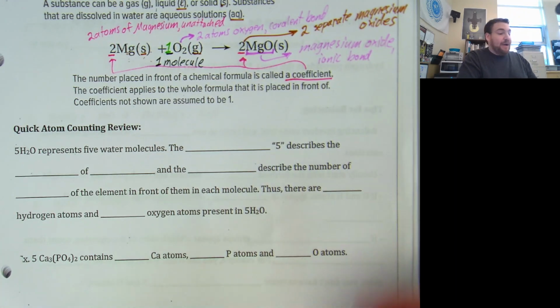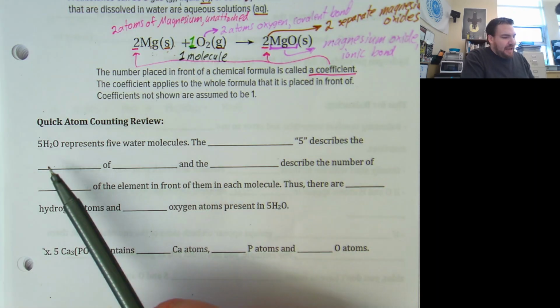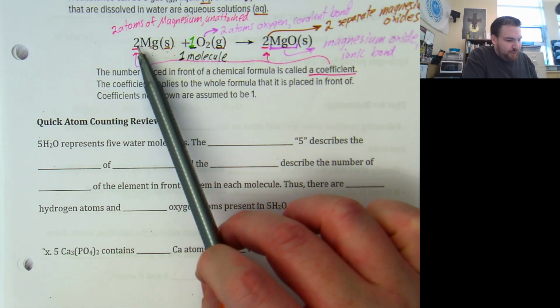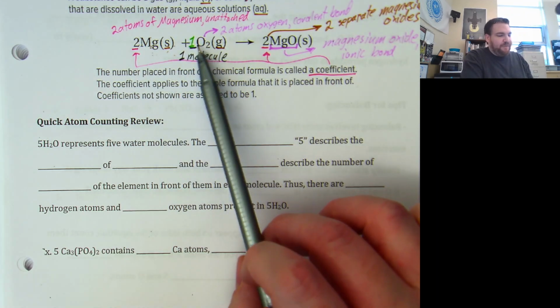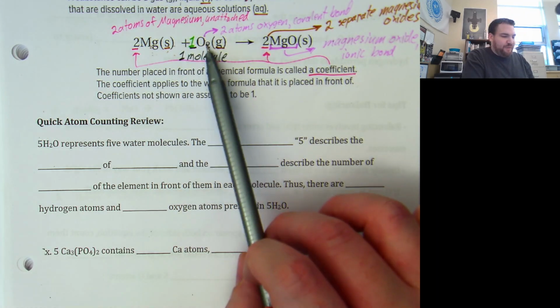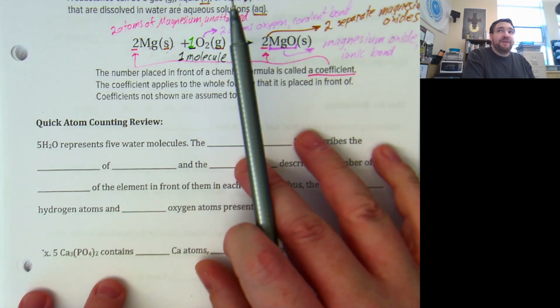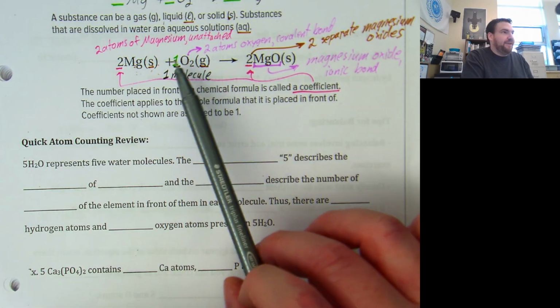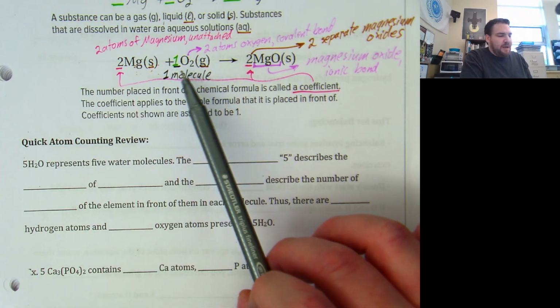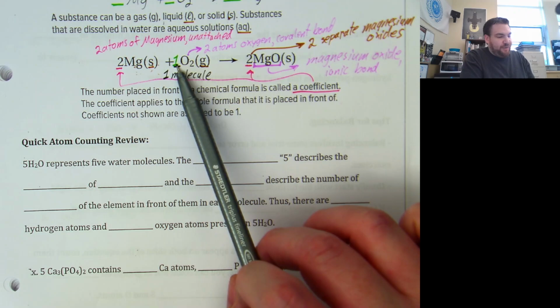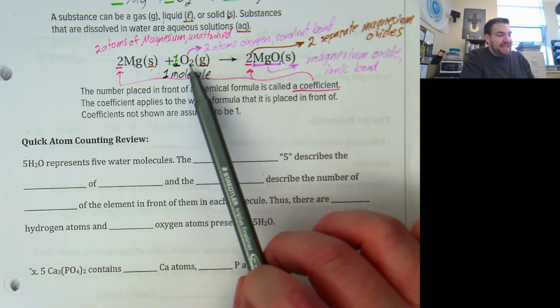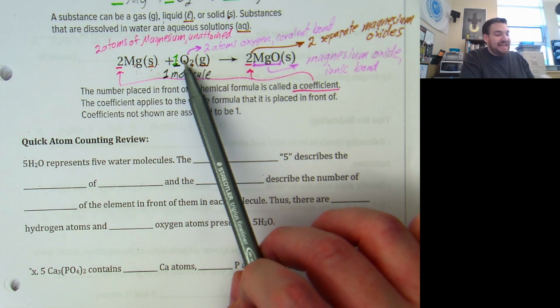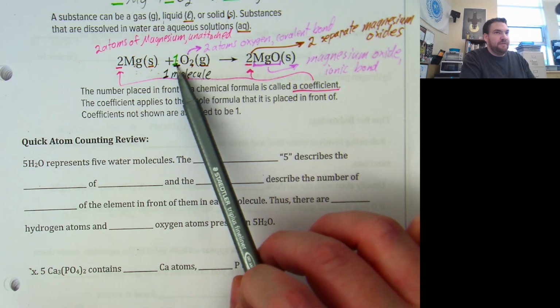We're going to do a quick review of counting atoms because so much of balancing involves some basic counting, and the counting isn't actually quite so basic. So up here we had coefficients out front and we had subscripts inside. I want to focus in on this one here for a second. We had a 1 out front here. That 1 represented the molecule, and that subscript told us how many oxygens were present in that 1 molecule of oxygen gas.